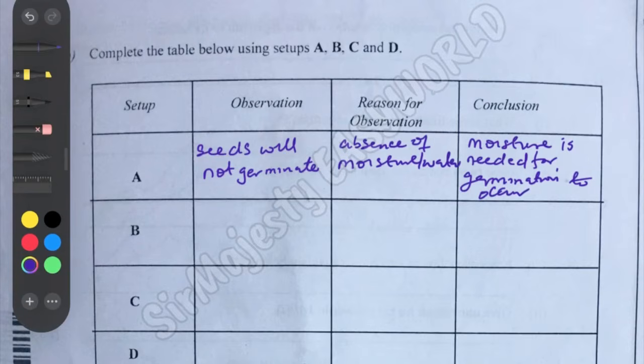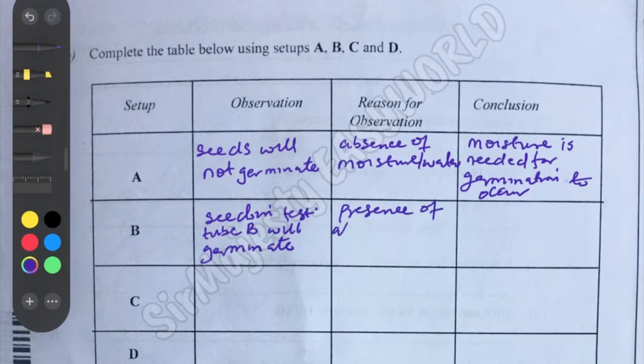Then B, the seeds will germinate. Reason: all the conditions necessary are present. Presence of all the conditions necessary for germination.